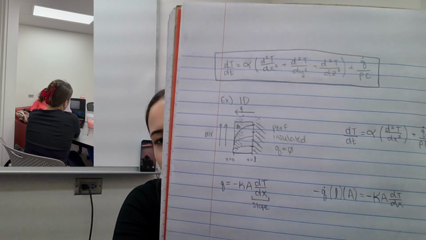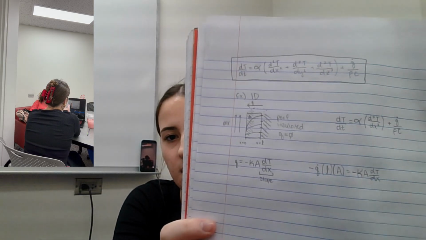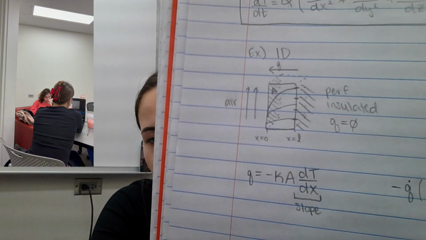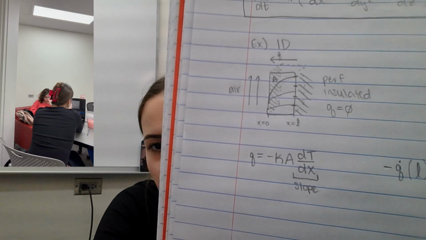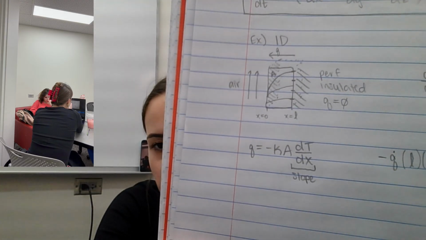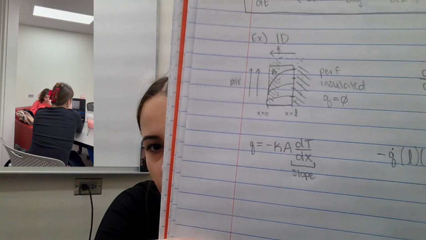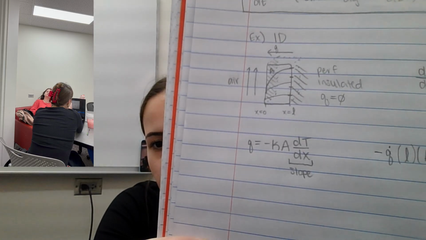And this is because our flux is going to be going in the opposite direction of what we've set our system as being. So we've denoted our x as being on the left side of our system, and the farther we go towards the right, that's increasing our x, but our q is going to be flowing in the opposite direction because it's going to go from higher temperature to lower temperature.